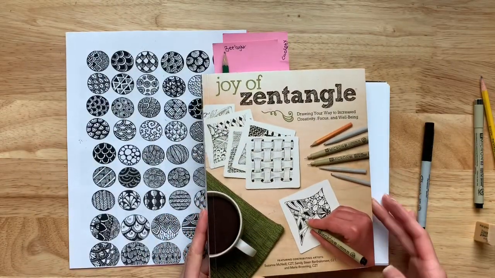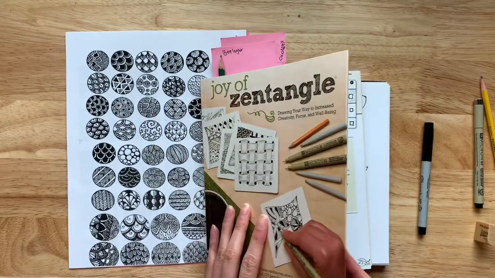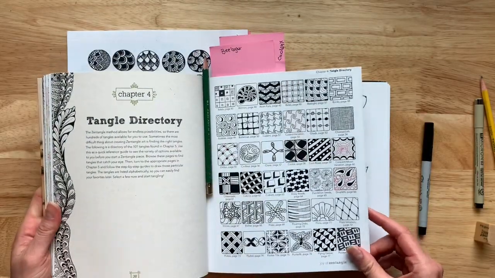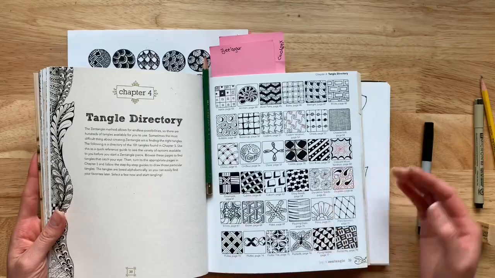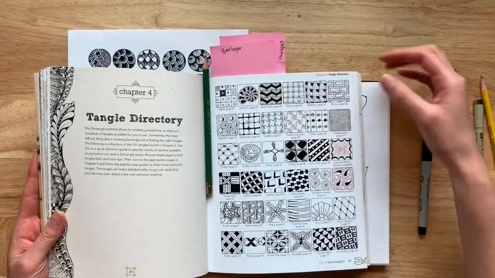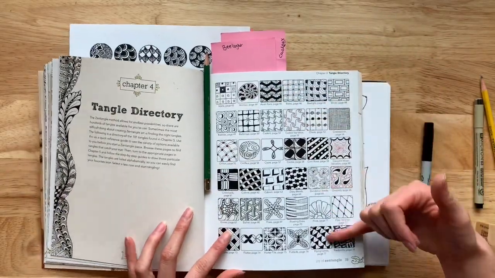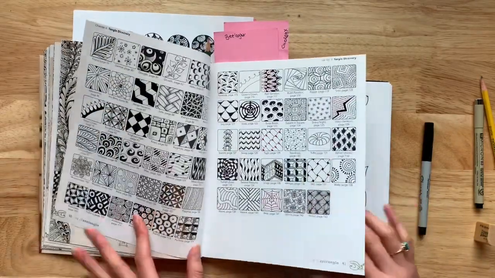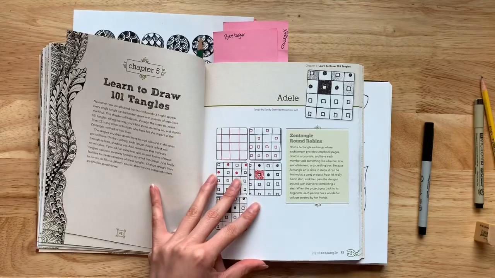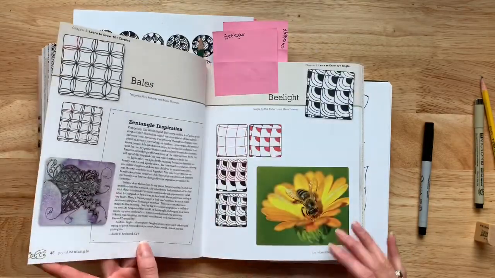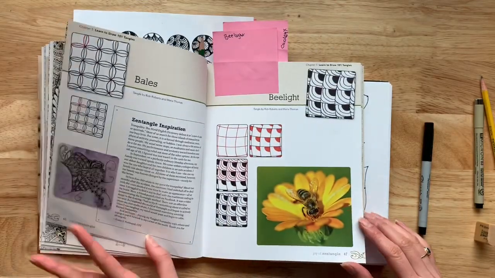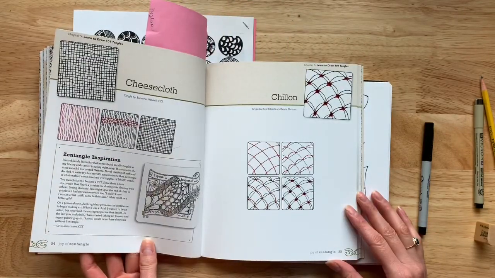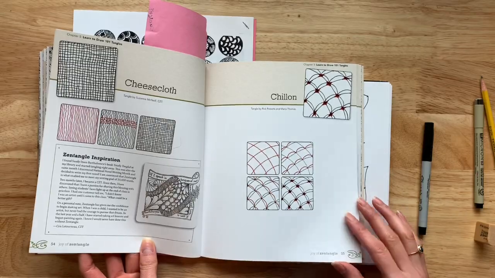I have this book here that I like to use. It has a lot of really good resources in here. There's a little Tangle directory that shows me all different types of Zentangles, and I can refer to them with names and the page, and it shows you how to create these step by step. So if that's something you're interested in, go online, use your resources, and research and look at some of these different patterns.